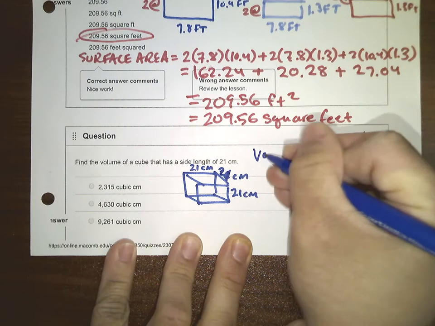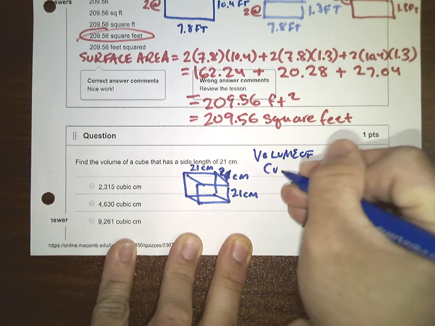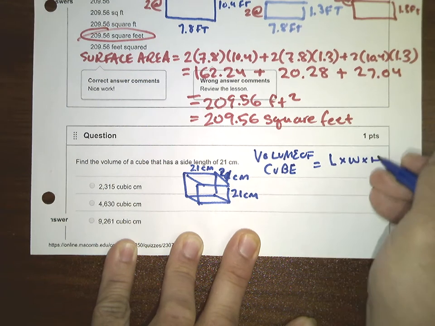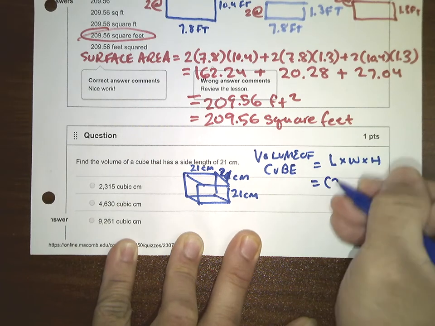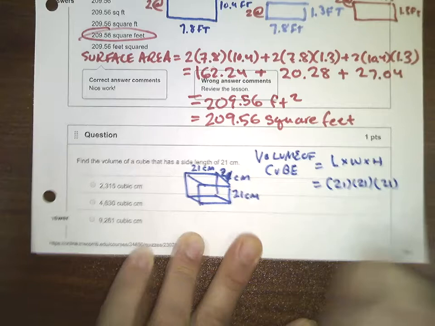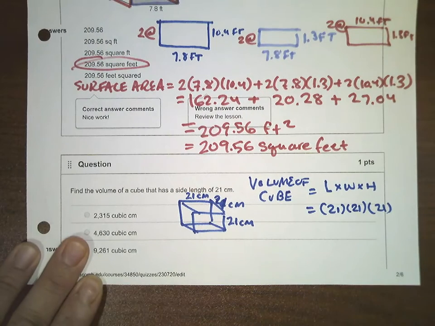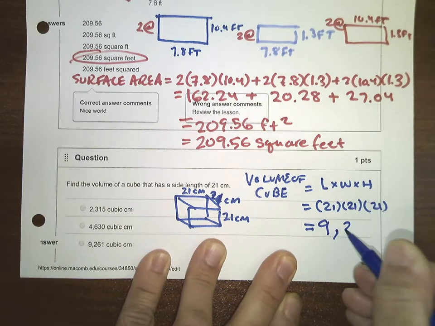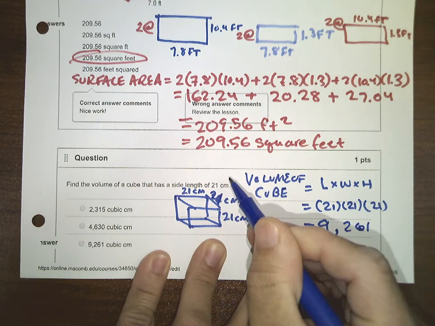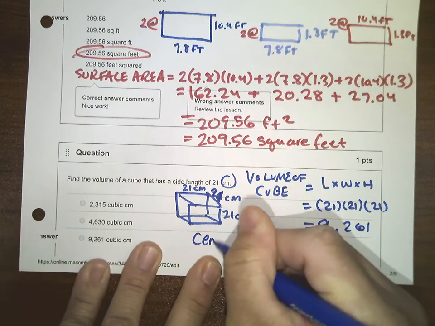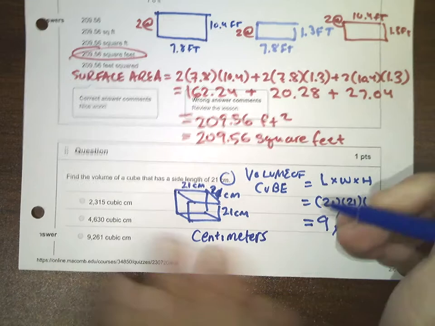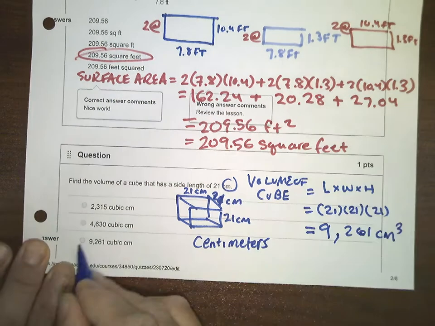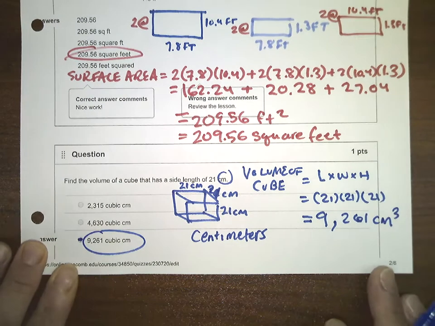So the volume of a cube is just going to be length times width times height. I hope that you don't mind that I'm using L and W and H for length and width and height. So 21 times 21 times 21, that will be 9,261. And remember, the units were in centimeters. So cm is centimeters, so we are in cubic centimeters. So there it is, cubic centimeters. What a time to be alive, right?